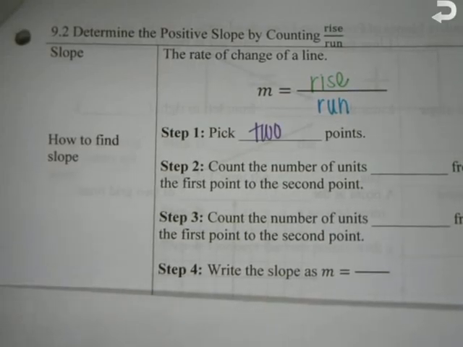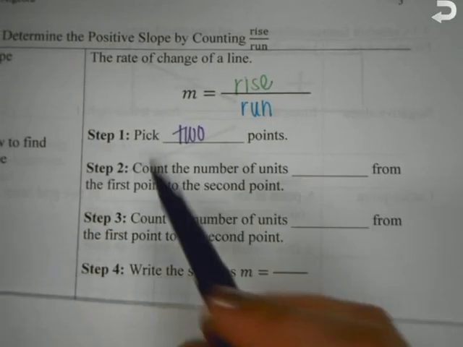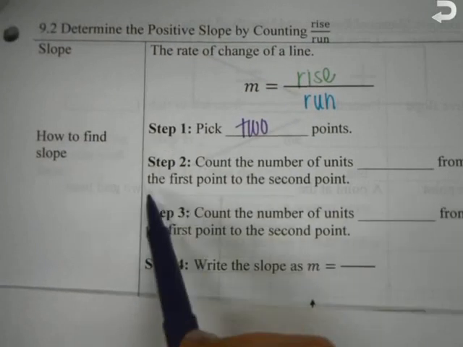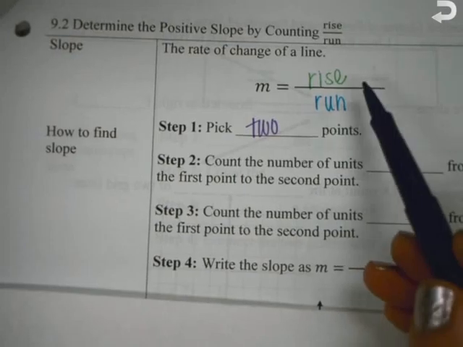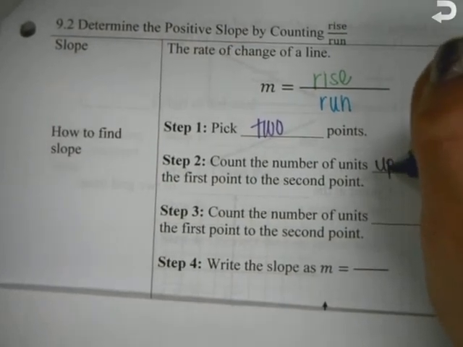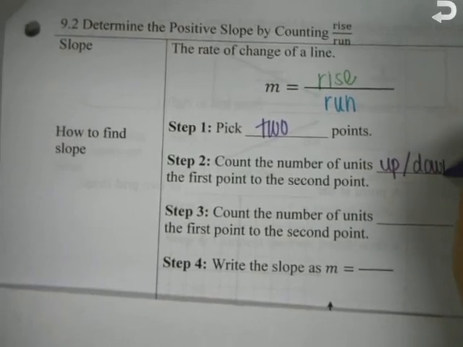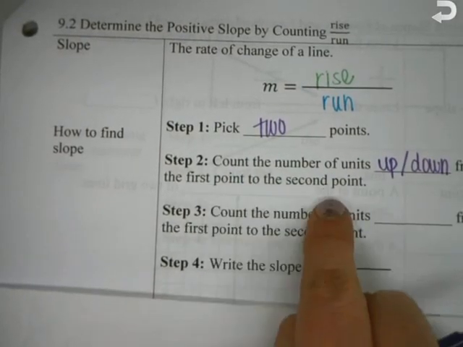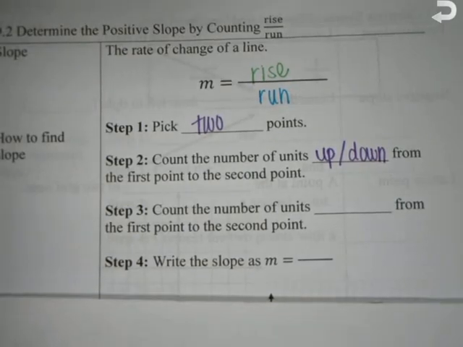You will get the same slope every single time, and we're going to show an example of that. After we pick our 2 points, step 2, we count the number of units. If we're looking at rise, that means we're counting either the number of units up or down from the first point to the second point. So we're counting the rise first, the y values.